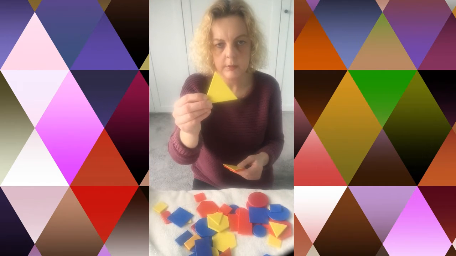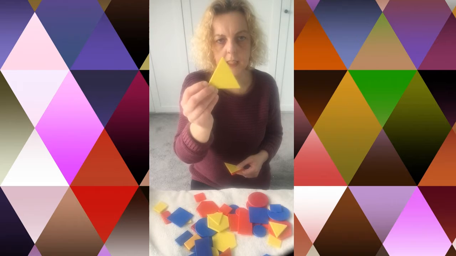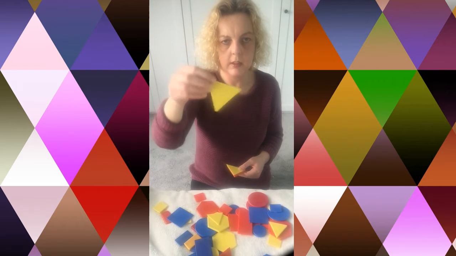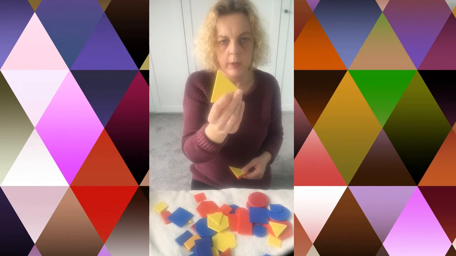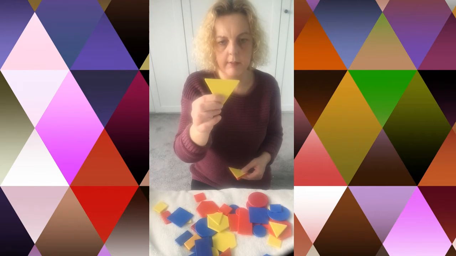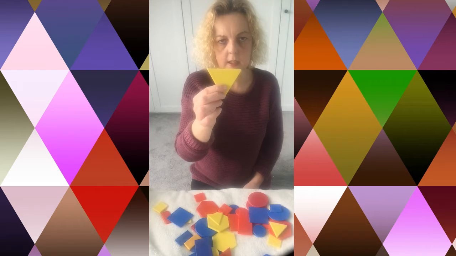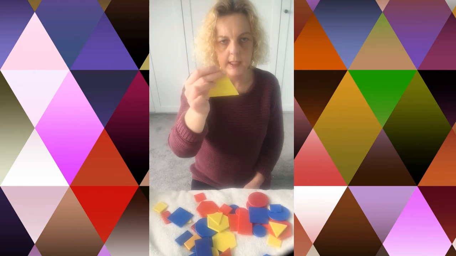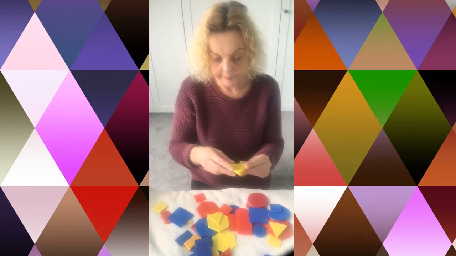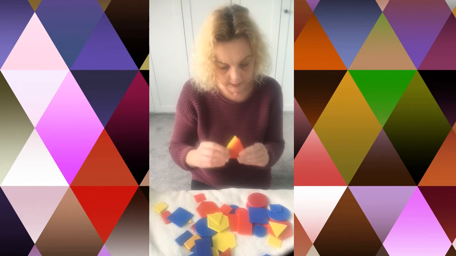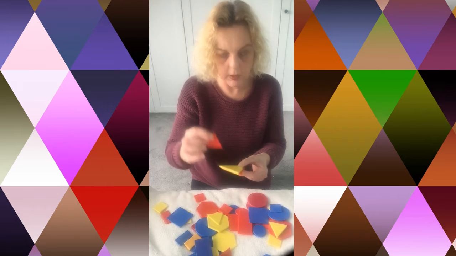Another yellow one. Now, we can turn it that way round, or that way round, or that way round. This shape will look the same, whichever way round. You can have the straight bit at the top, or the straight bit at the bottom. There we go. So let's have a look. I've got 3 big ones. Can I find some smaller ones?